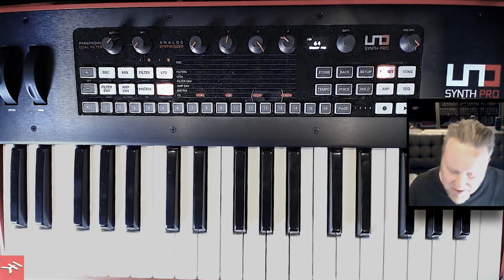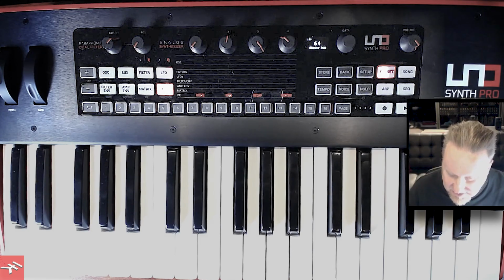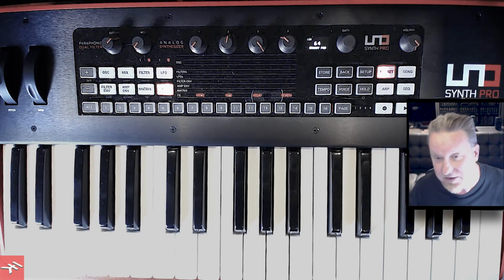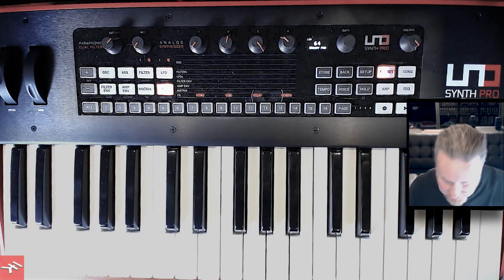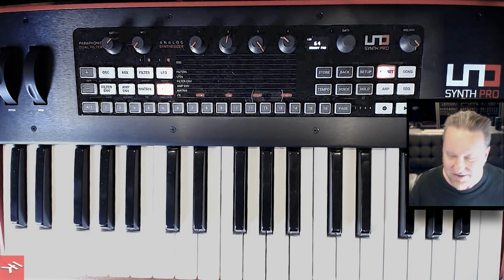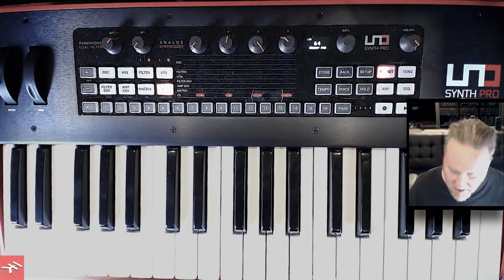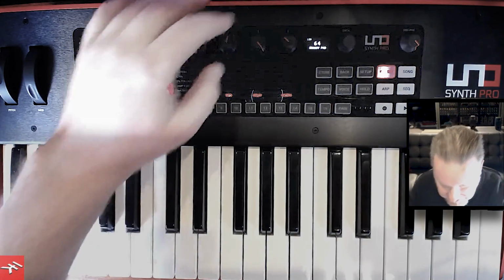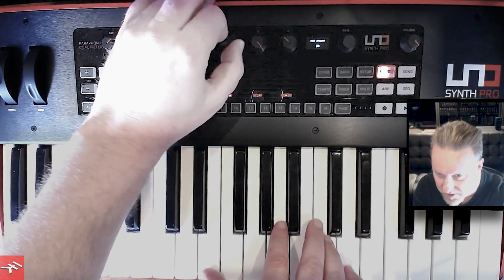So the first one is the chorus ensemble effect from Syntronic. We developed this especially for synthesizers, and so it's perfectly at home here in the UNO Synth Pro. So let's add in some of our ensemble chorus.